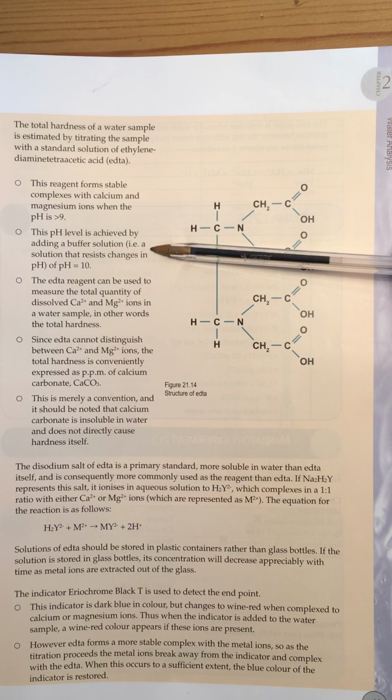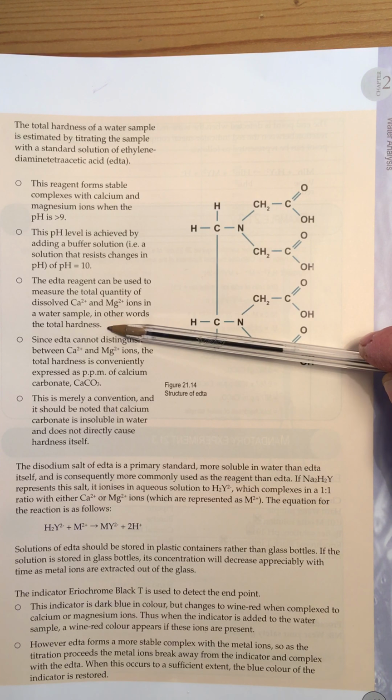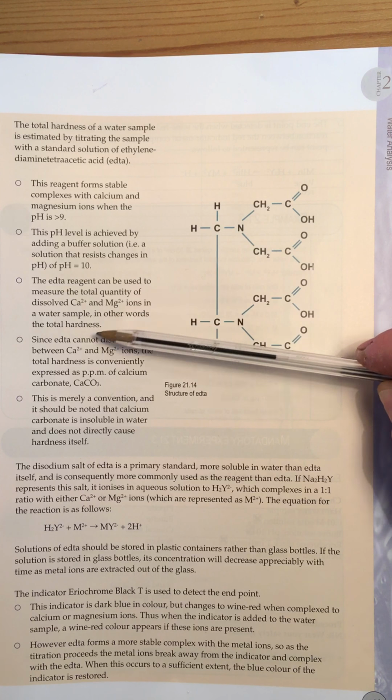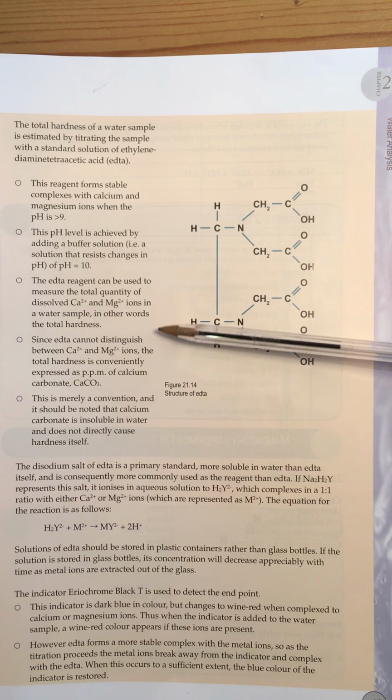The EDTA reagent can be used to measure the total quantity of dissolved calcium and magnesium ions in the water sample. In other words, total hardness. Since EDTA cannot distinguish between calcium and magnesium ions, the total hardness is conveniently expressed as parts per million of calcium carbonate, CaCO3.